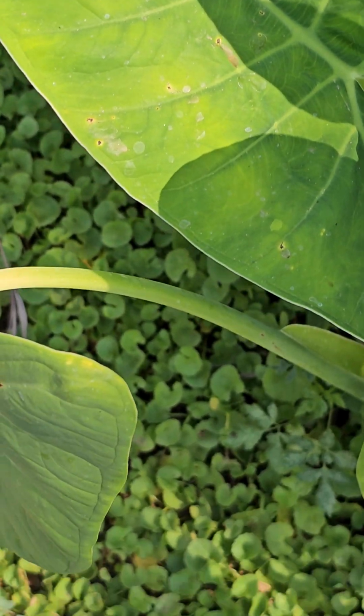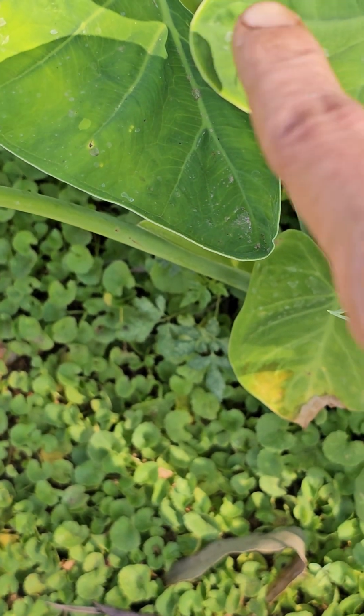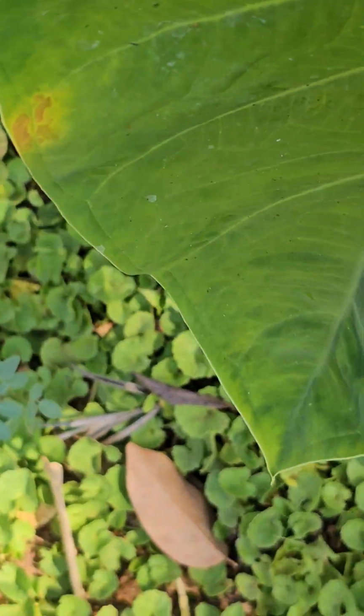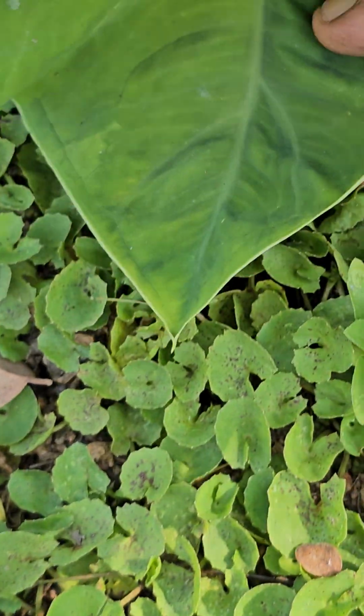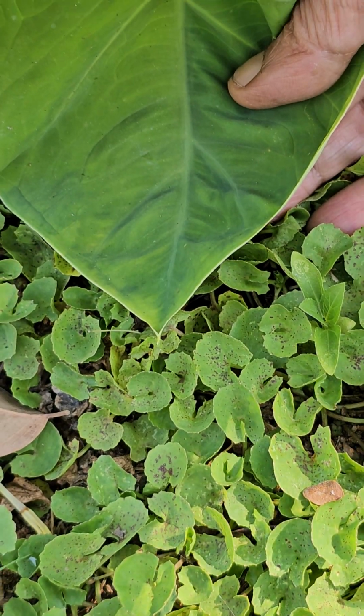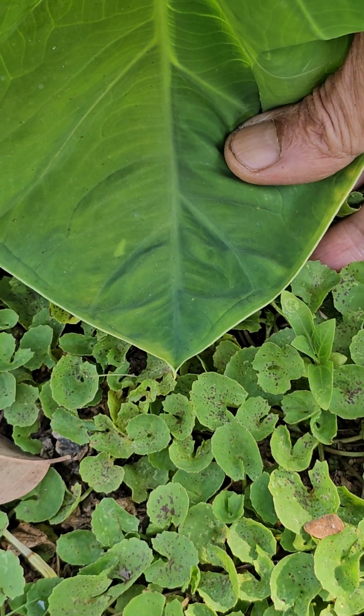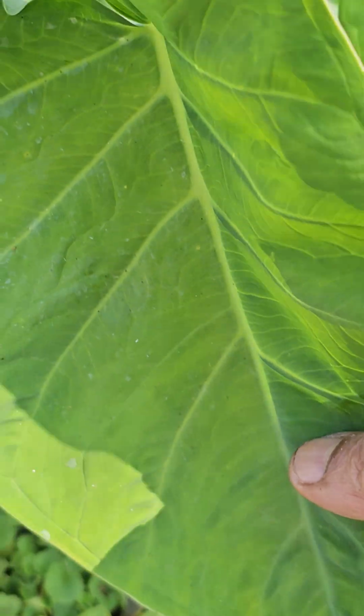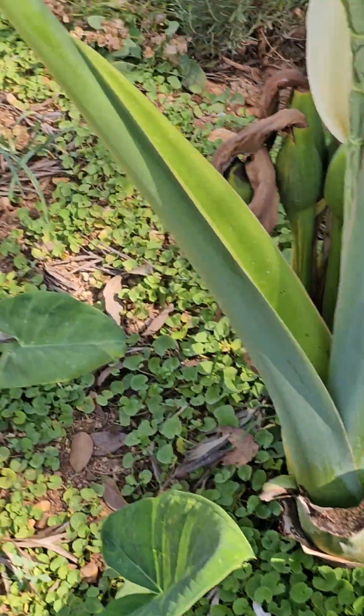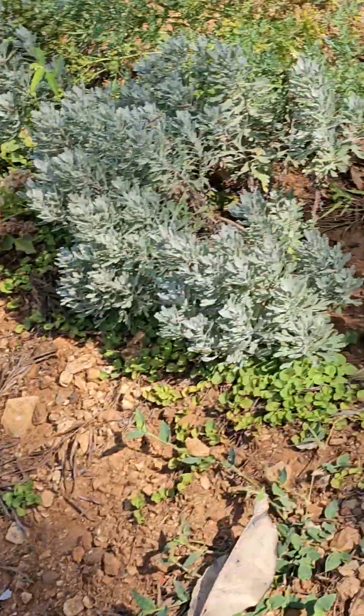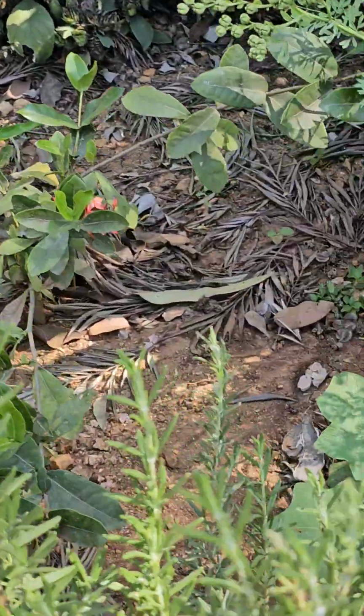So here you can see the contrast between this green and that, so some differences there. And here three greens we can see.